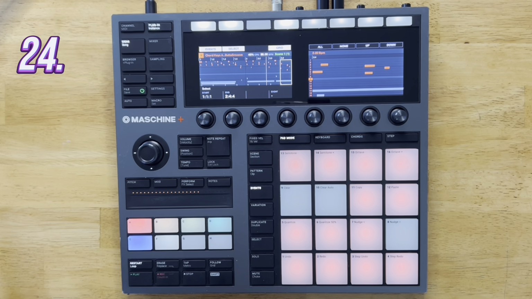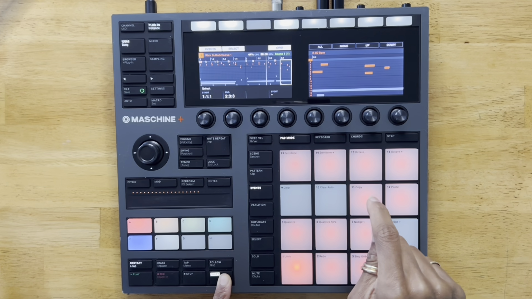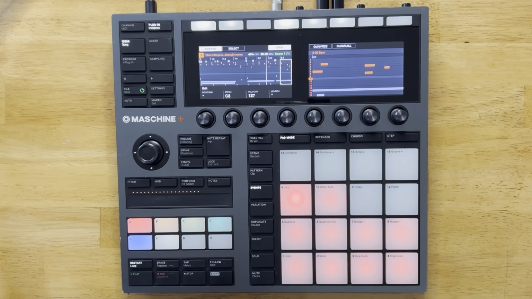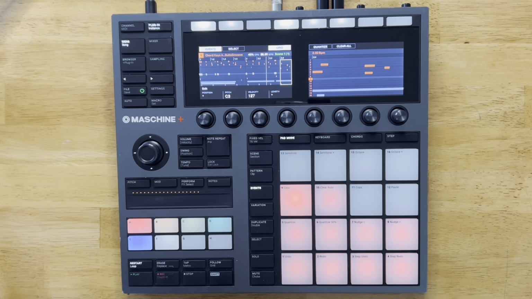What if you wanted to copy your kick pattern to your bass sound? Make sure you have Select selected and select your kick drum. Hold down Shift and press pad 11 for copy. Deselect the Select button. Select the pad of your bass drum. Hold down Shift and press Paste. And now you have the same pattern on your kick drum and your bass drum.